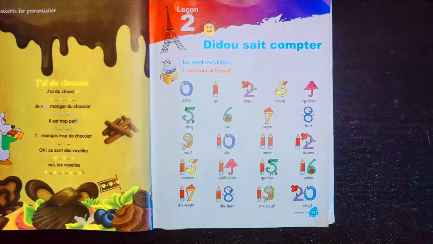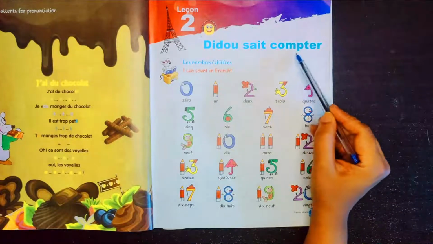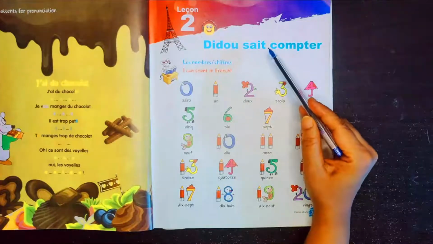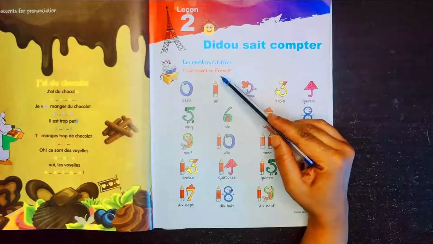So children, are you all ready to learn lesson 2? I hope you have revised lesson 0 and lesson 1. So let's start with lesson 2. Lesson 2 is a very interesting chapter which tells you about how to count. See what is written here: Didu sait compter means Didu knows how to count. Okay, so now let's start.